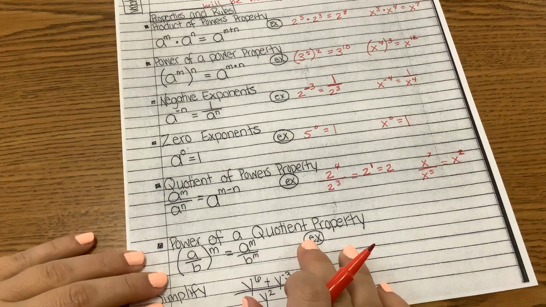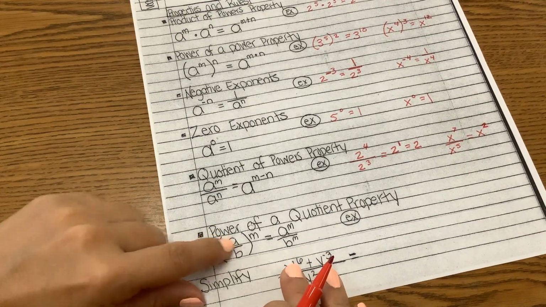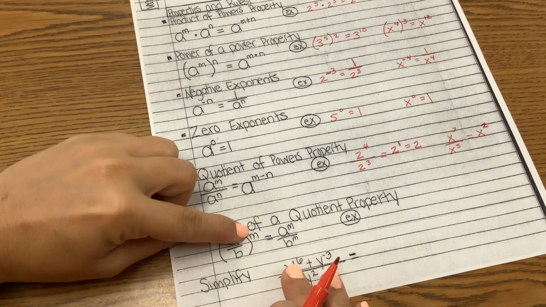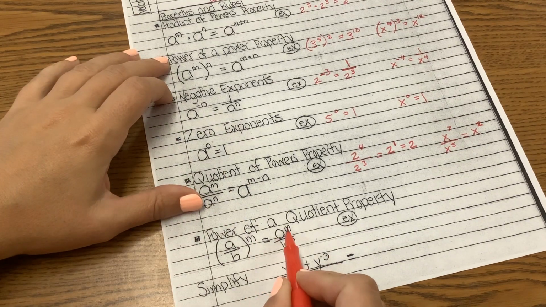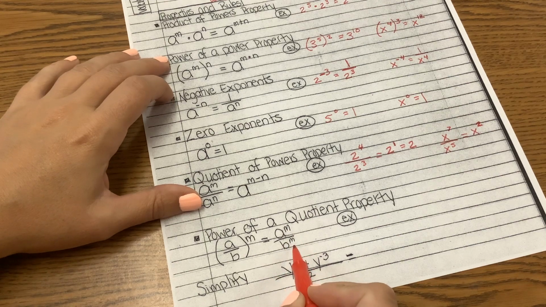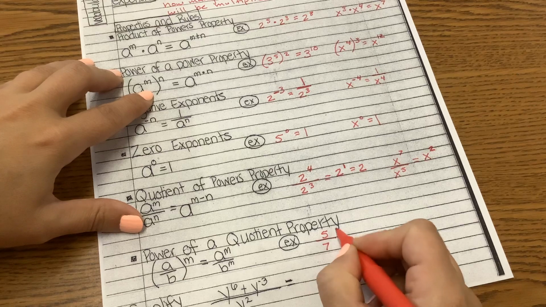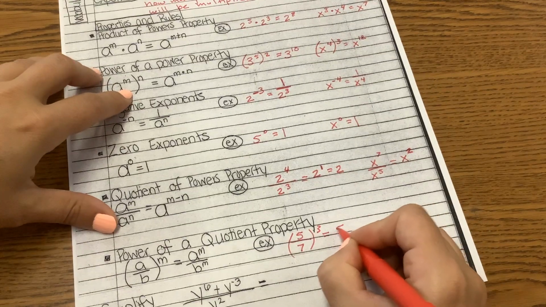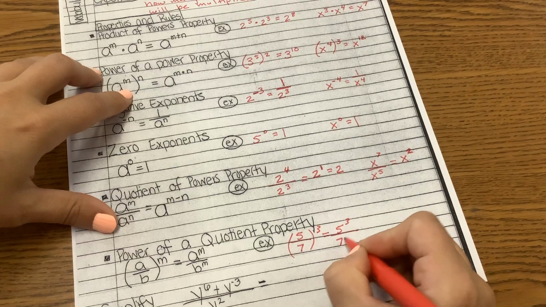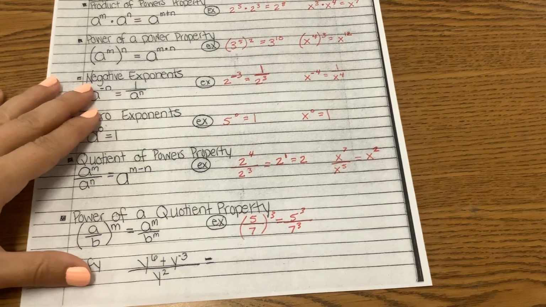Power of a quotient property. That means that you have a quotient on the inside, different bases. With that exponent on the outside, you can use the exponent for the numerator and for the denominator separately. So let's say you have 5/7 raised to the 3rd power, then that would be 5 to the 3rd over 7 to the 3rd. And you could simplify from there.